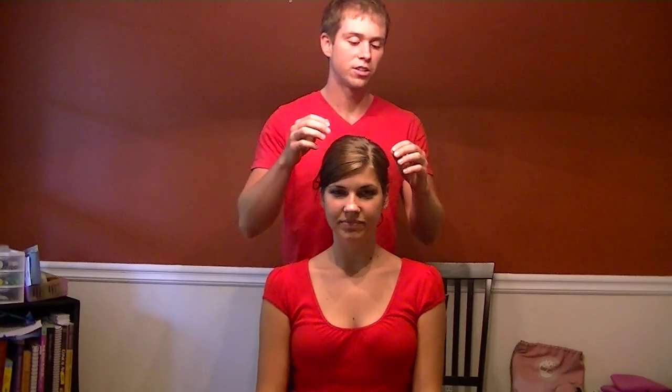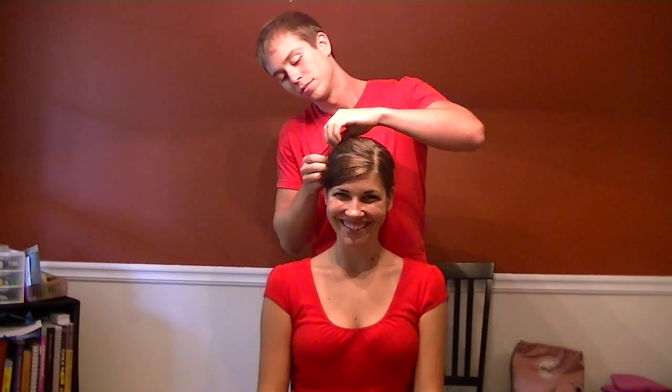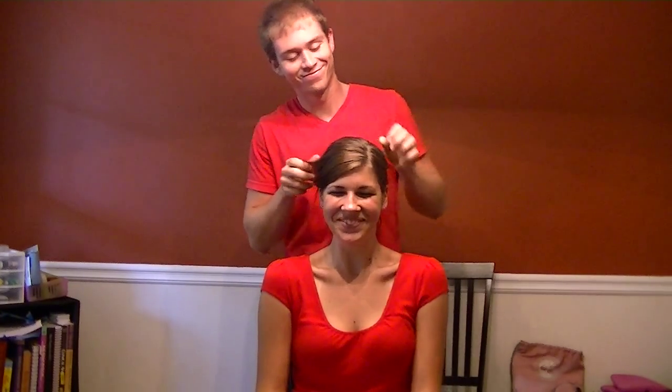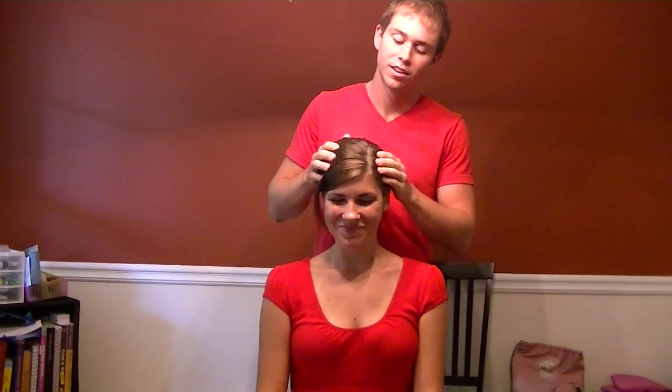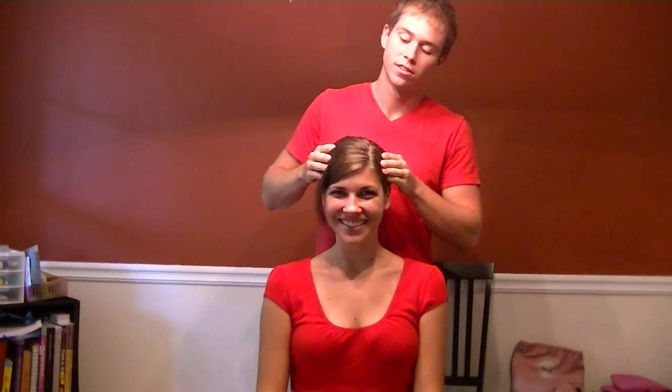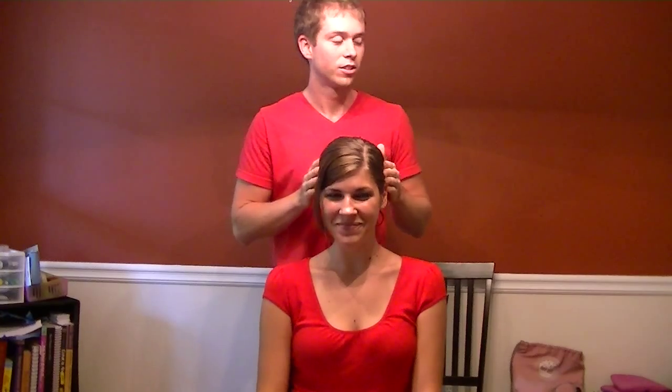Alright, now we'll do palpation. So we're looking at hair and texture. So you feel the hair for texture. And we check the scalp to make sure that it's freely movable. Short circular motions here. Skull, you're looking for symmetry and condition. So you're feeling through the whole skull.